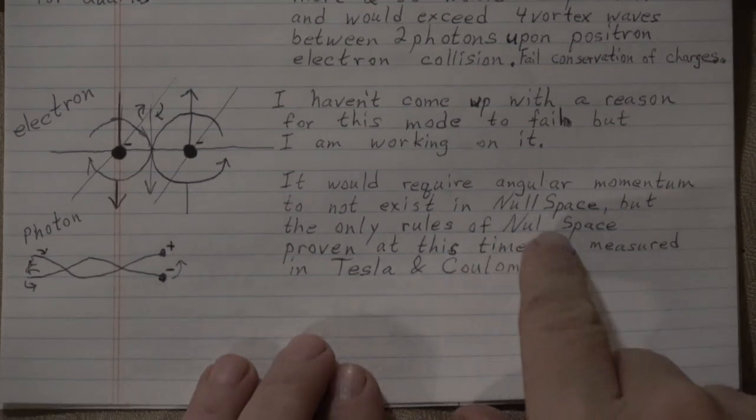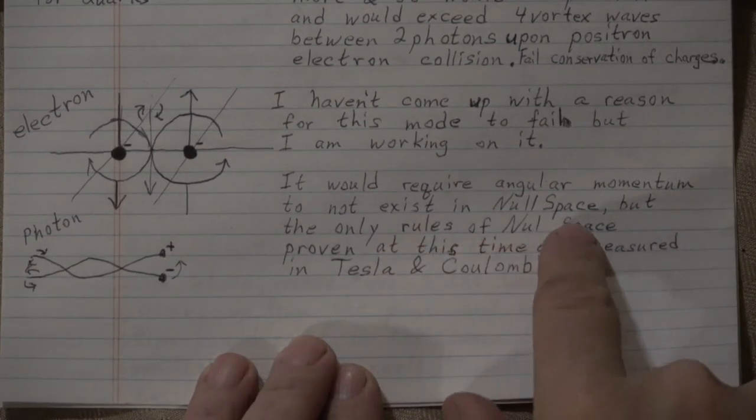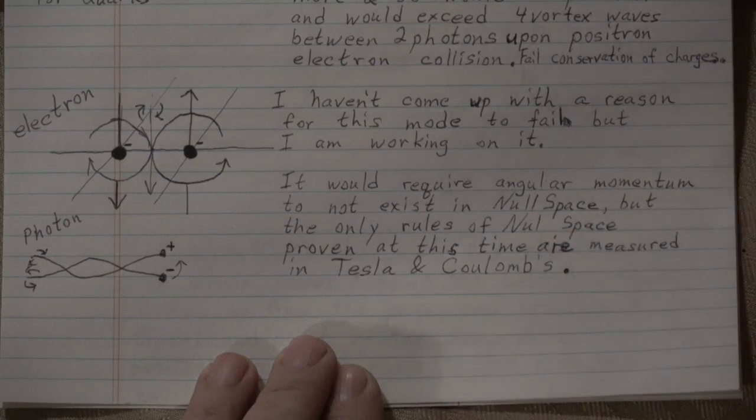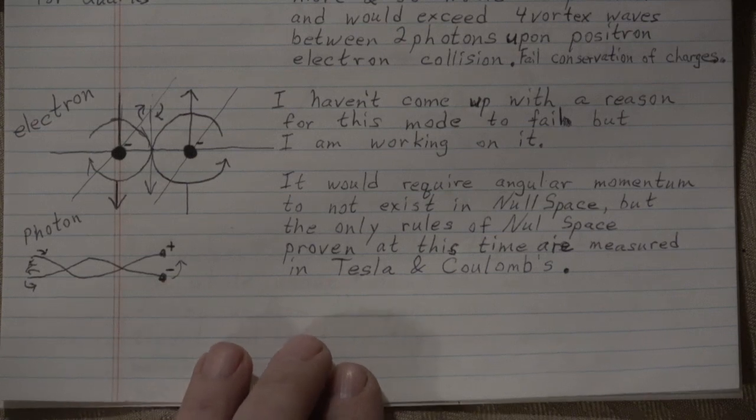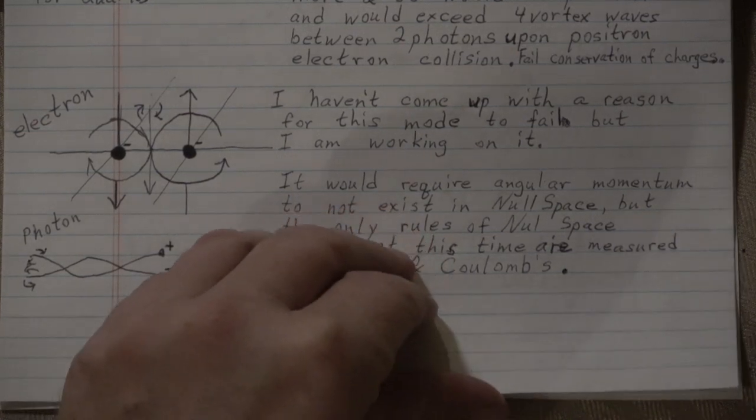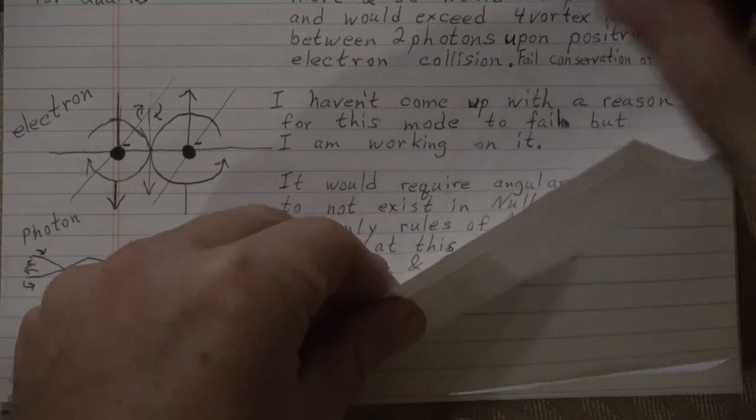It would require angular momentum to not exist in null space. The only rules of null space proven at this time are measured in Tesla and coulombs, so I'm just going to have to choke it down and keep on going.